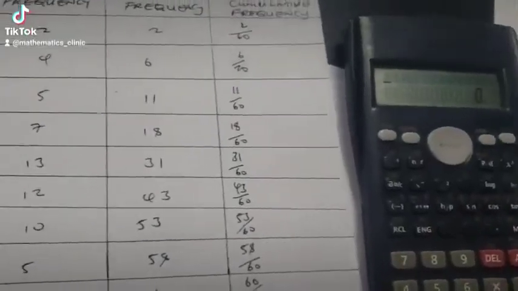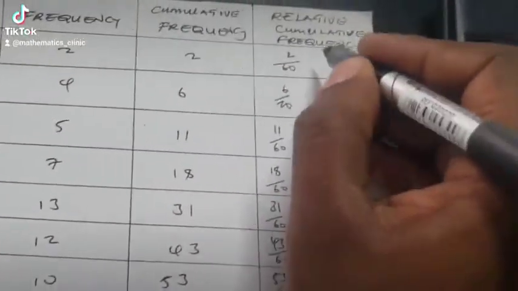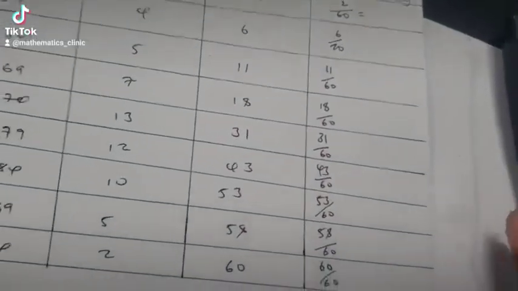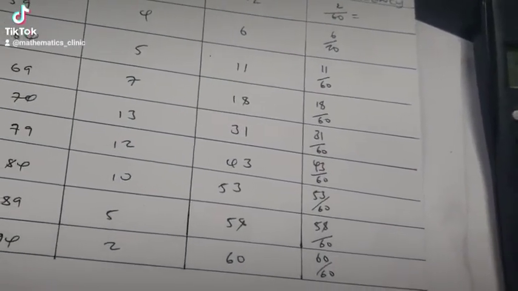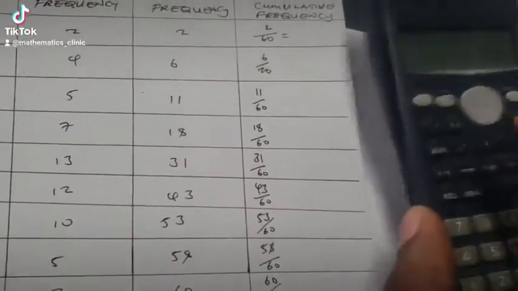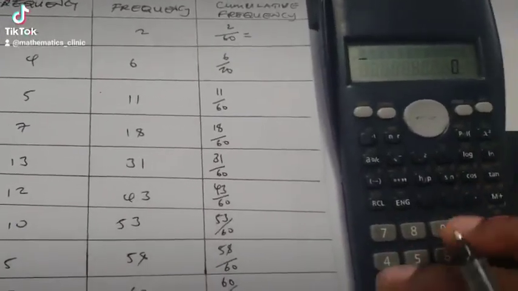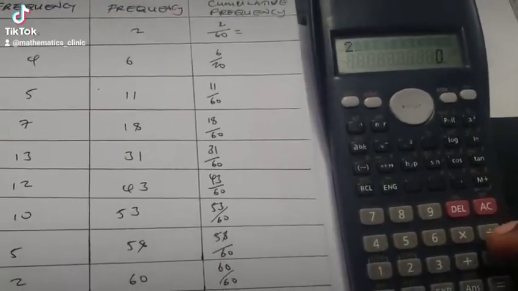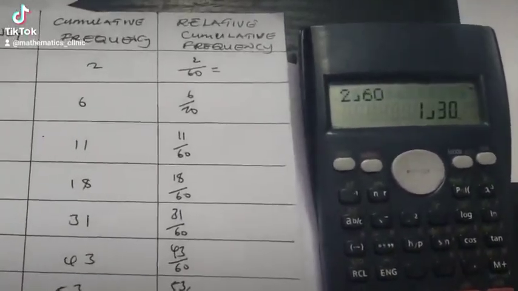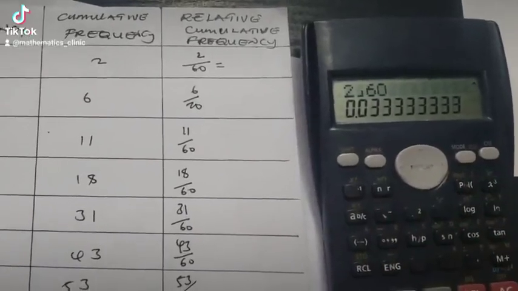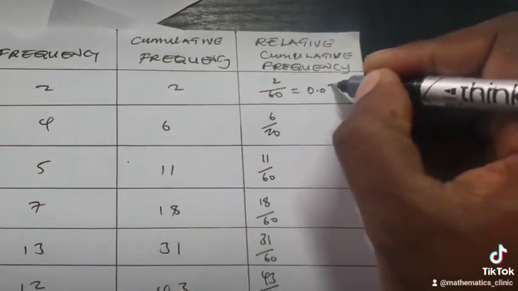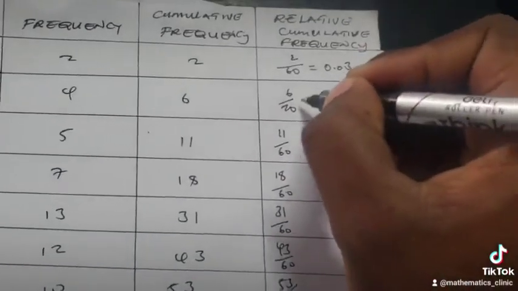So quickly, let's begin to compute what 2 over 60 is. This information is very important, especially if you are trying to draw a relative cumulative frequency curve. The information is so useful when drawing a relative cumulative frequency curve. So we say 2 over 60. In decimals, we have 0.03, to 2 decimal places. So we have 0.03.